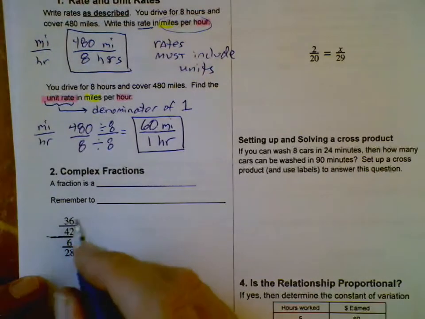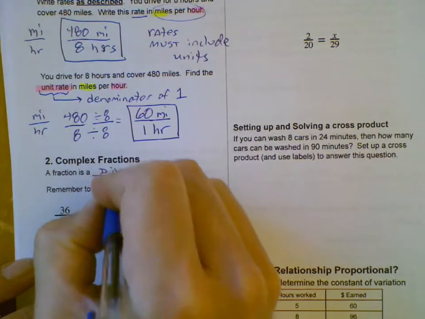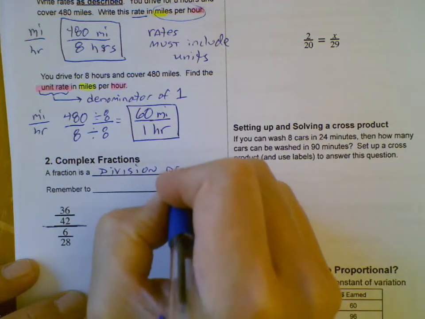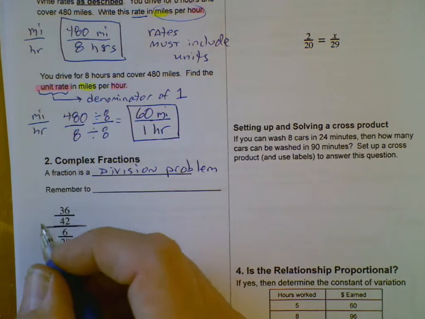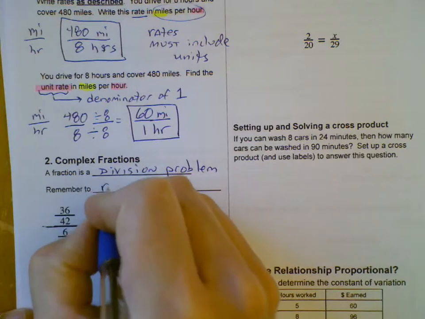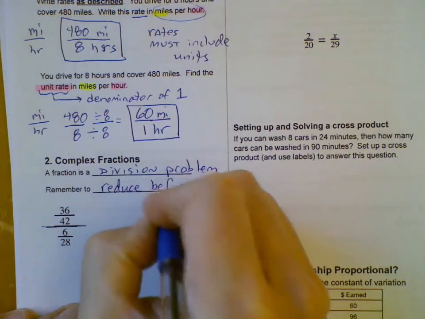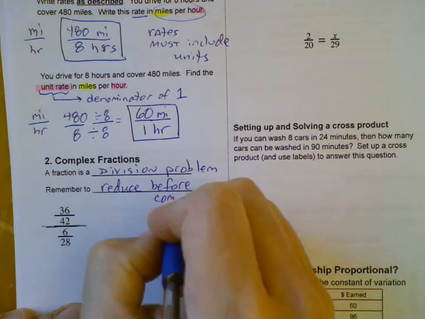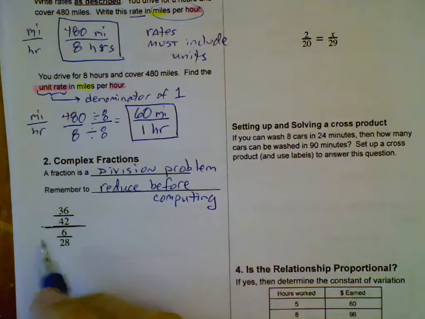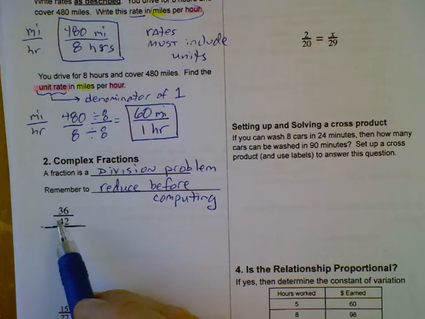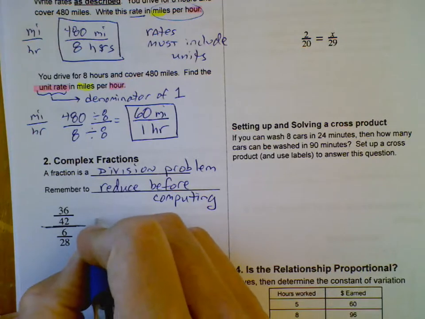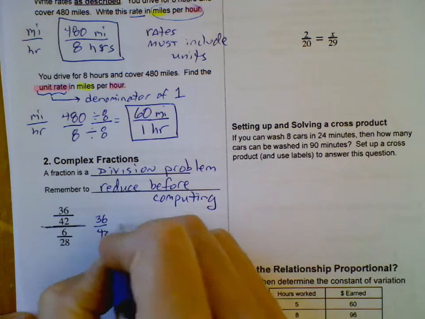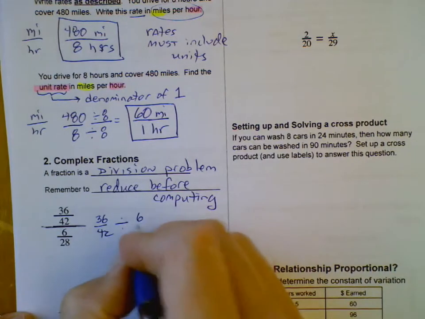Moving on to complex fractions. We want to remember that a fraction is a division problem. This is great because it helps us do things with fractions. And oftentimes it's helpful to remember to reduce before computing. Reduce before computing. So let's simplify these. So I have 36 over 42 all over, or divided by, 6 over 28. So my problem here to simplify is 36 over 42 divided by 6 over 28.